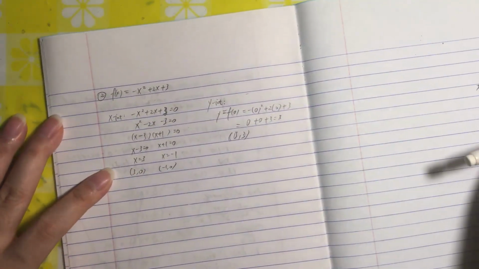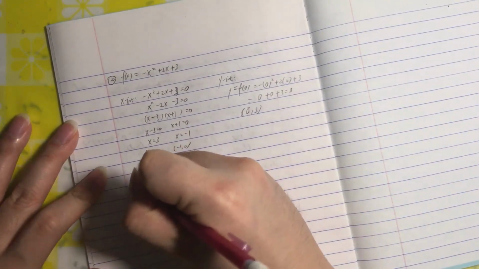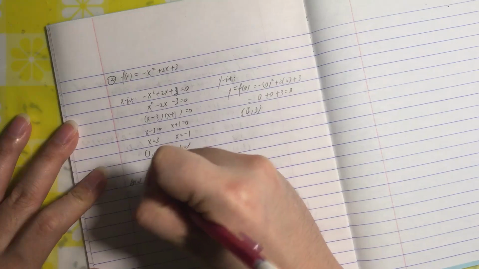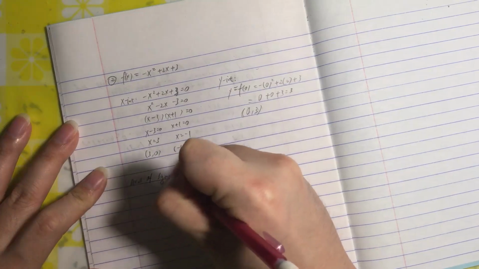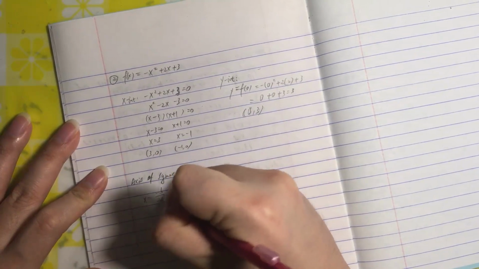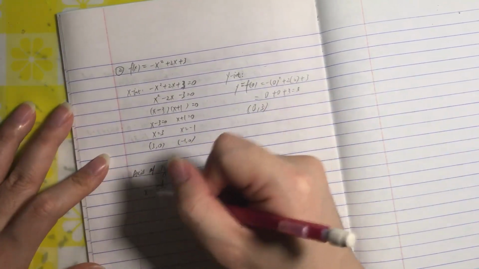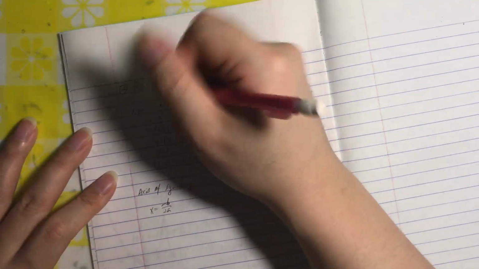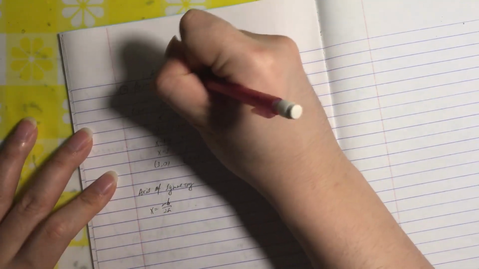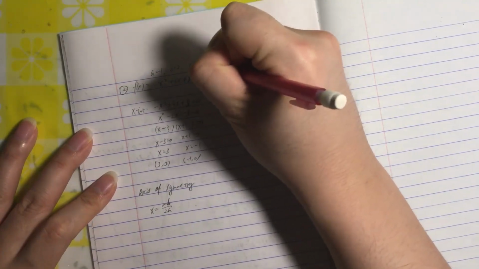Next, find the axis of symmetry. The axis of symmetry is x equal to -b over 2a. In this quadratic function, a is -1, b is +2, c is 3.